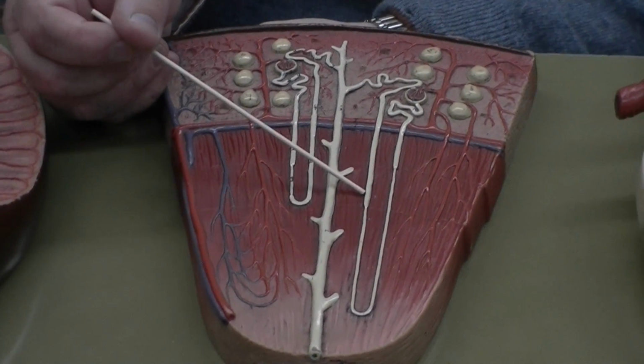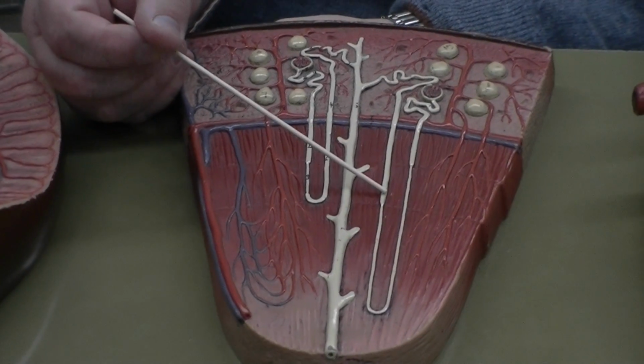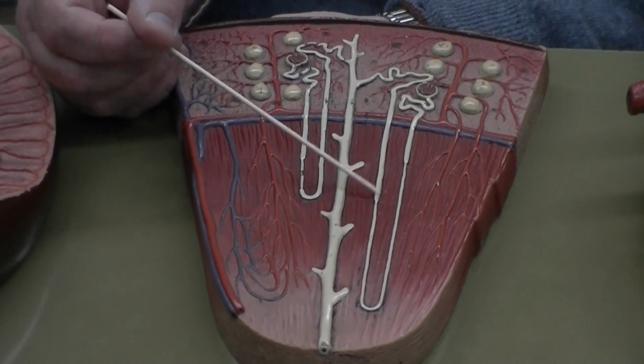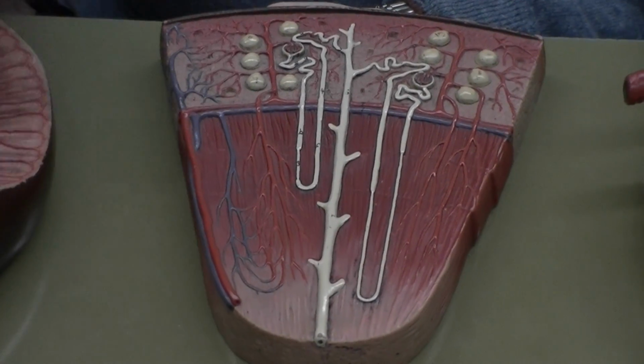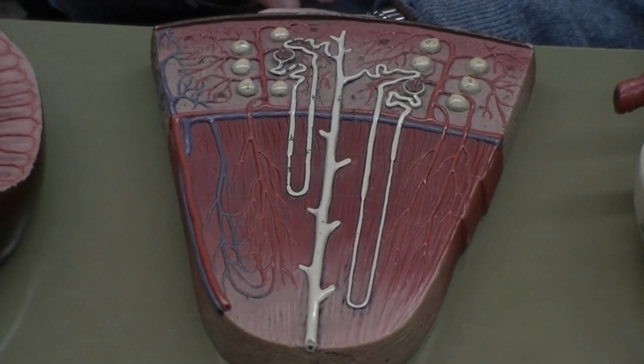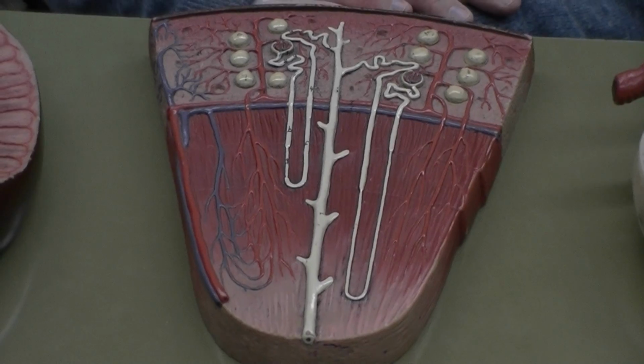This is the one that would more likely be involved in diluting and concentrating urine because it's going so deep into the medulla and there's concentration changes. So this is cortical, juxtamedullary.